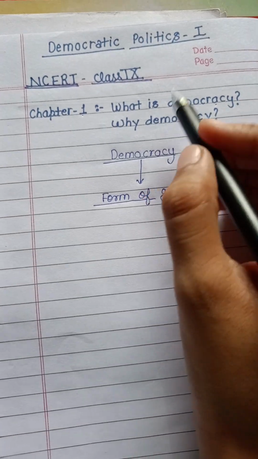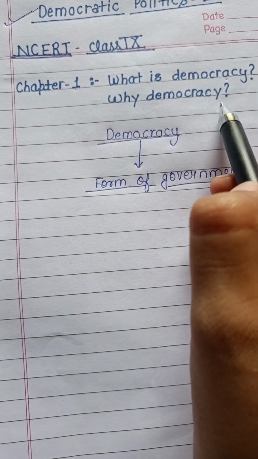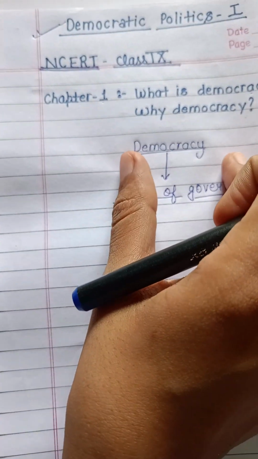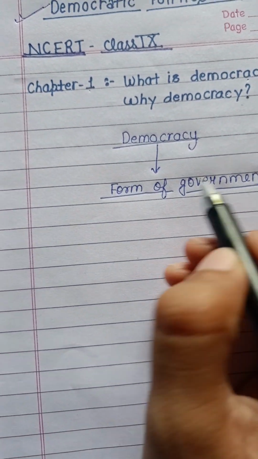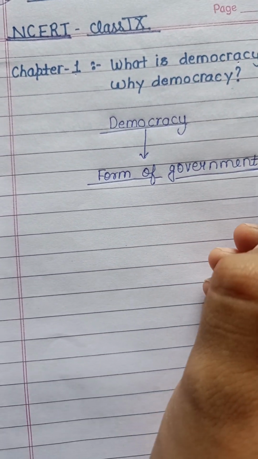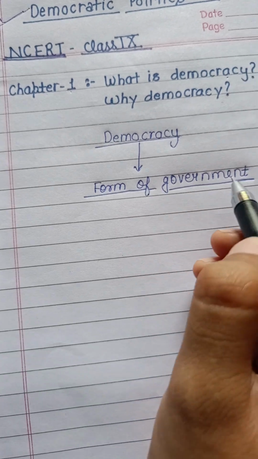So the first chapter of this book, the subject Democratic Politics, basically deals with democracy. So, what is democracy? Democracy is basically a form of government. Now, what kind of form of government? See, what is a government?